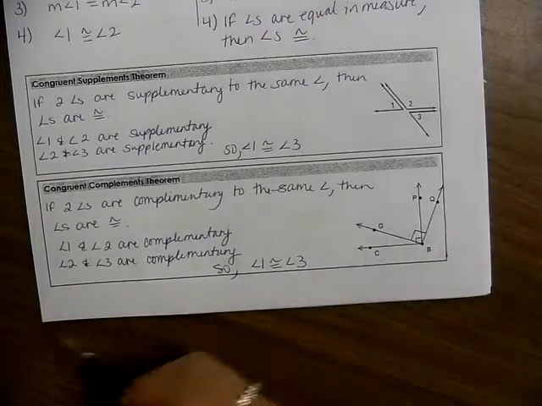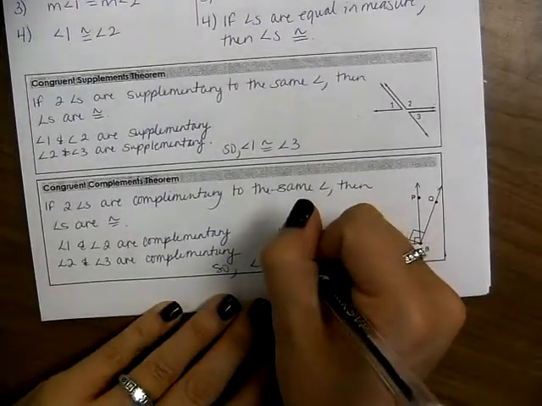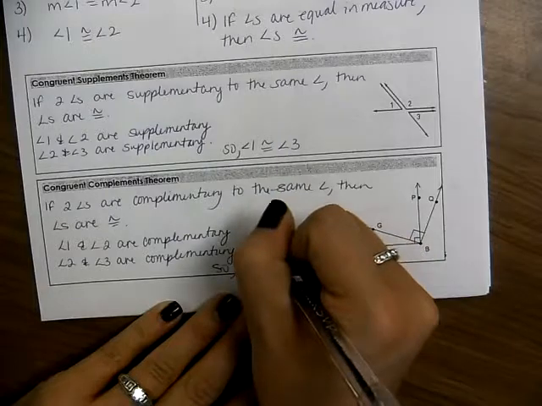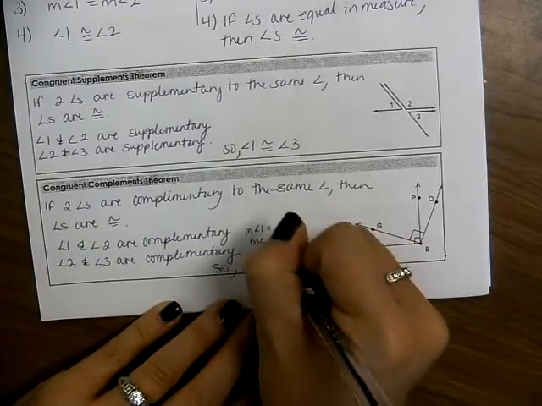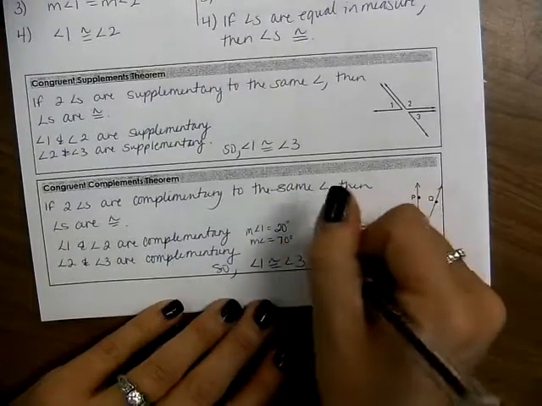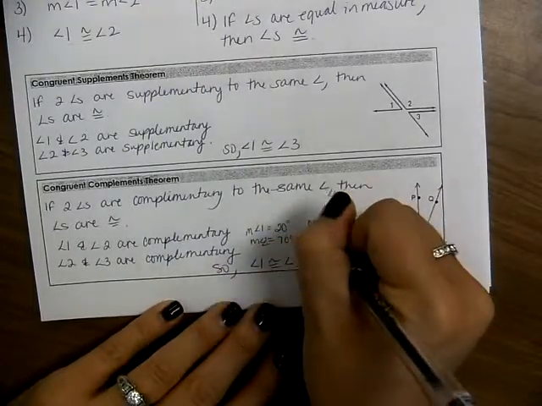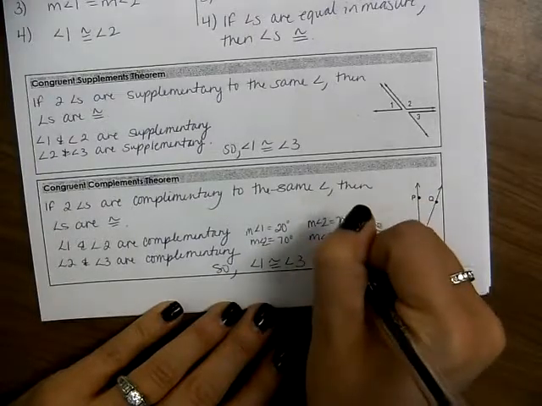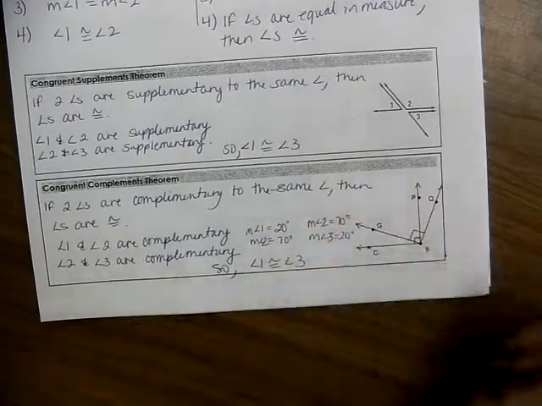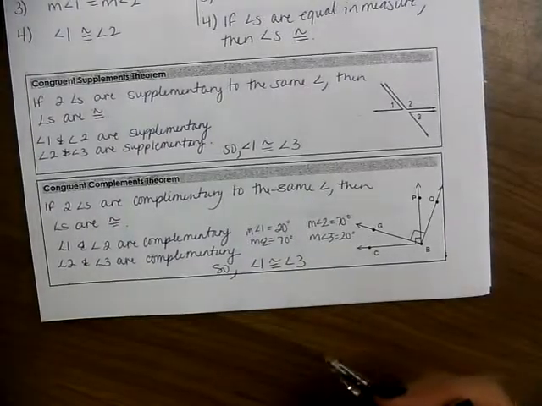If you think about that, if you just fill in numbers here, let's say 20 degrees is angle 1, and angle 2 is 70 degrees, then the only way for this to work is that angle 2 is still 70 degrees, so angle 3 has to be 20 degrees in order to add up to 90. So it makes sense if you think about an example.